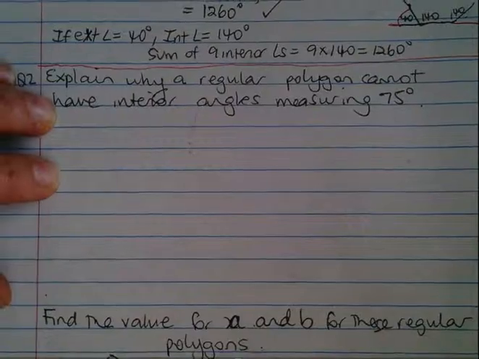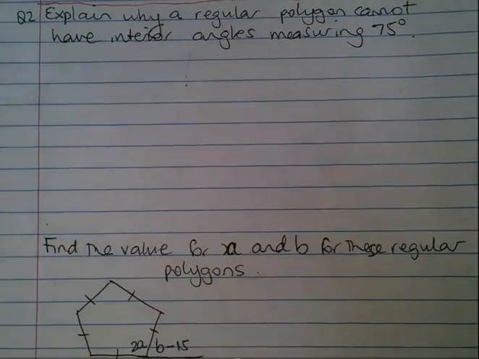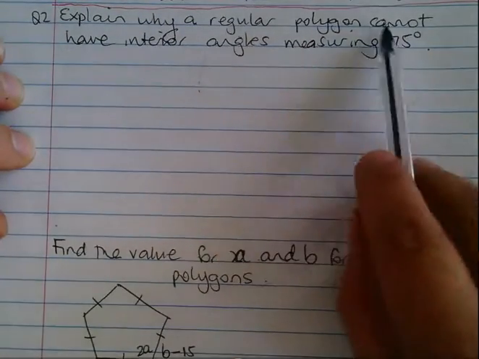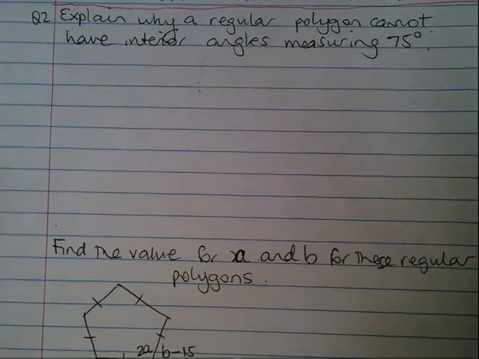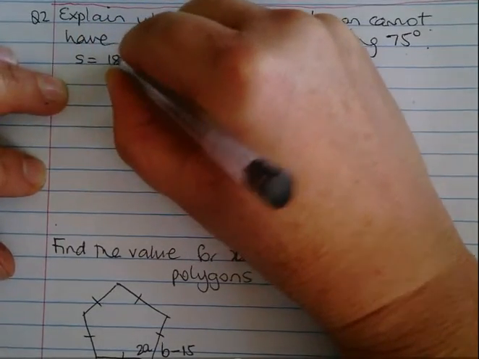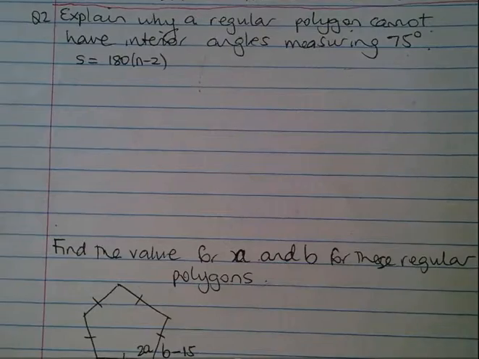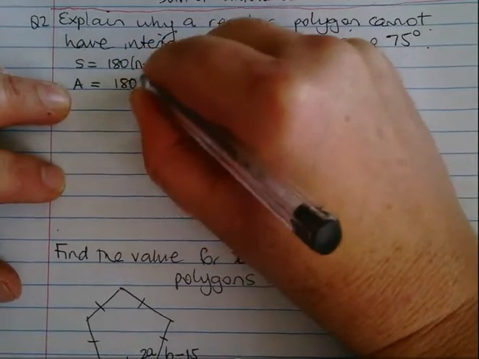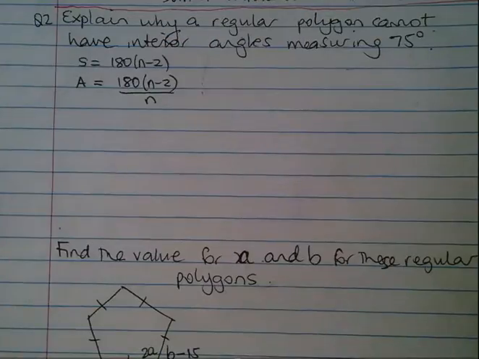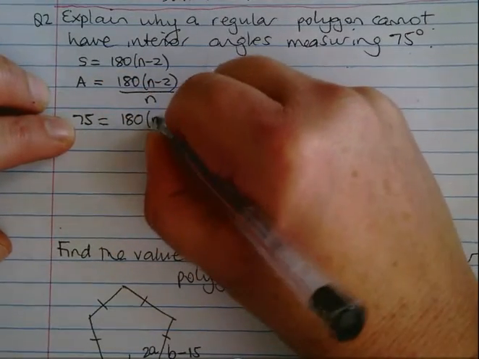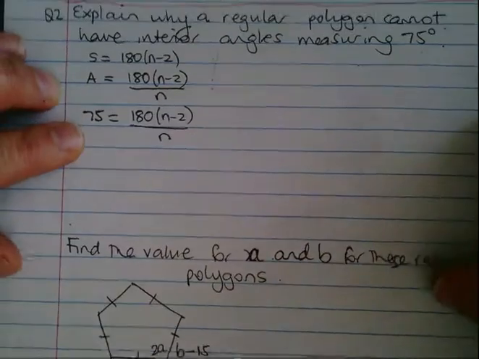Why a regular polygon cannot have interior angles measuring 75 degrees. There are two different ways we could do this. Explain why a regular polygon cannot have interior angles measuring 75 degrees. That's one interior angle. Now we know that the formula for the sum of all the interior angles is S equals 180 times n minus 2. But if you want one interior angle, isn't it 180 bracket n minus 2 over n, the size of one angle? So if I know that one angle is 75, I put in 75 here: 75 equals 180 bracket n minus 2 over n. Now I solve this equation.